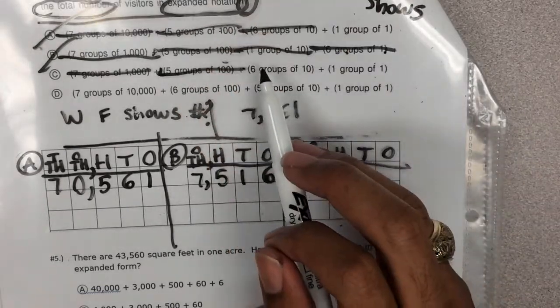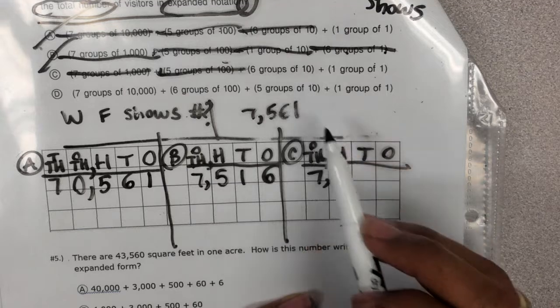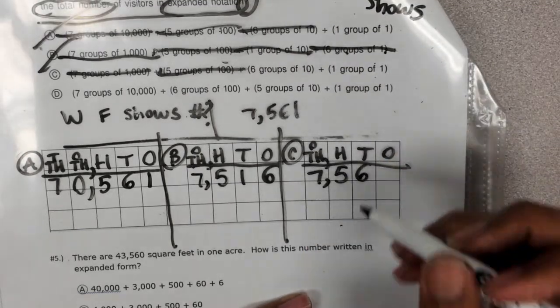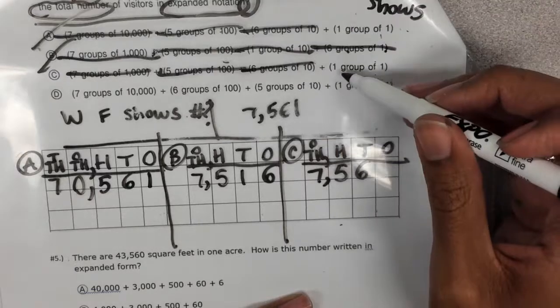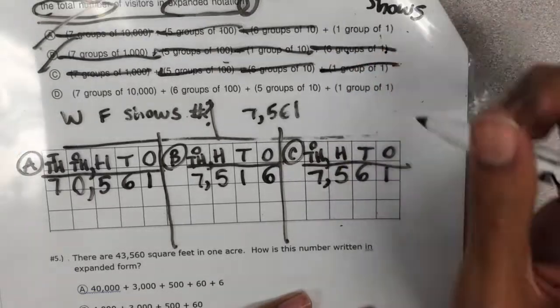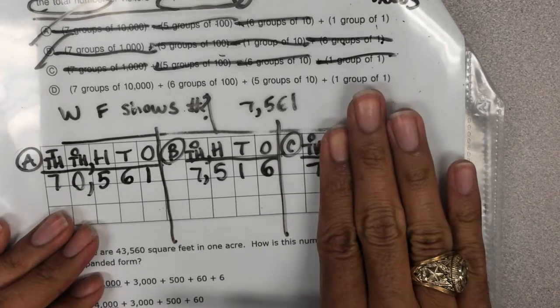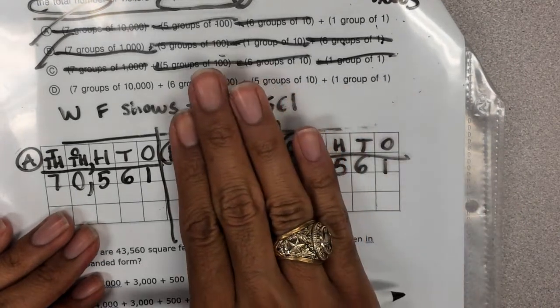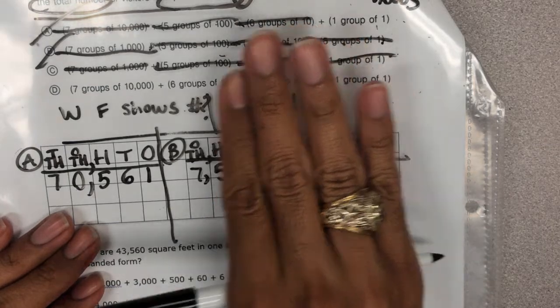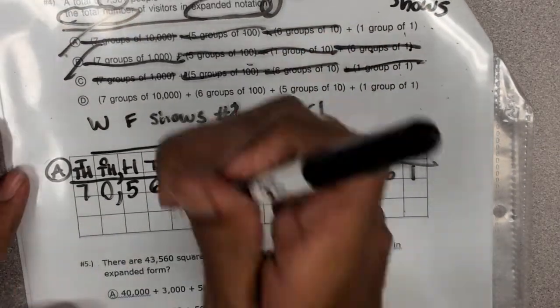And then 6 groups of 10, so in the tens place, I need to plug in those 6 groups. And then it says one group of 1, so in the ones, I'm going to write a 1. This number is 7,561, and it does match 7,561, so that is my answer.